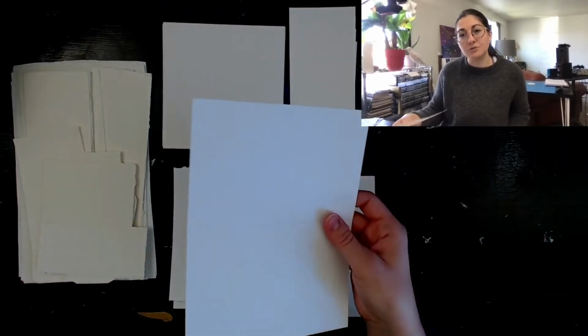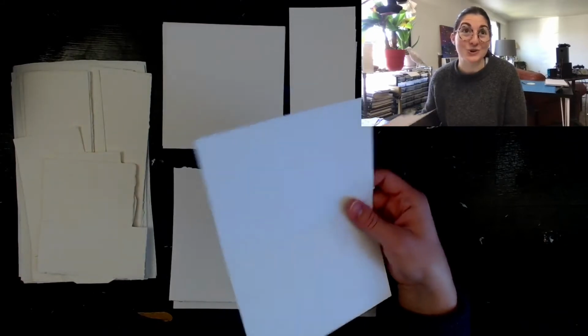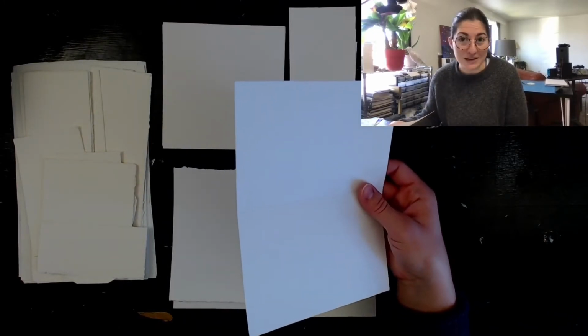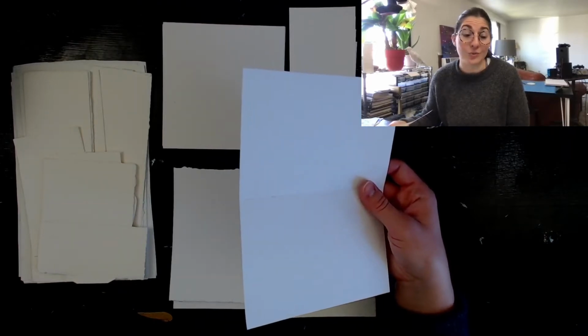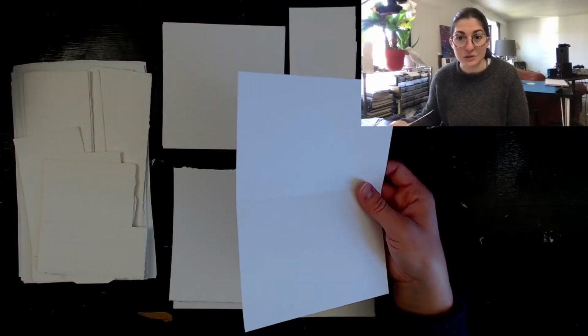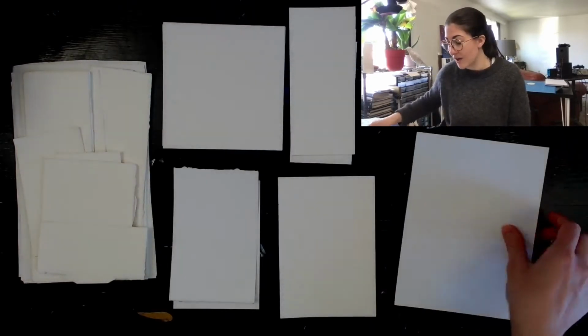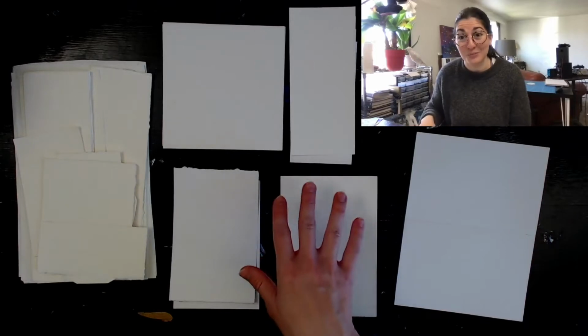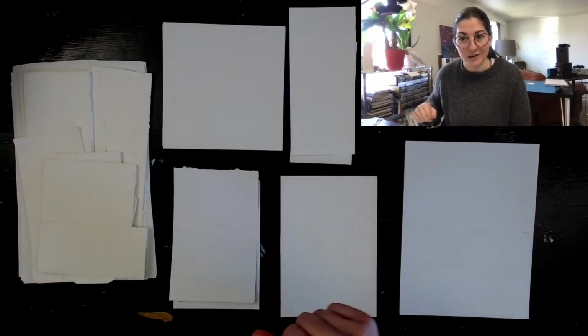I am going to caution you though, drawing papers are not particularly good with any type of wet media. So if you are going to do any painting, watercolor, or a really large application of glue, I might steer clear of this option and go for a more water-friendly paper or board, something that's going to hold up and not wrinkle or get crummy on you, okay?